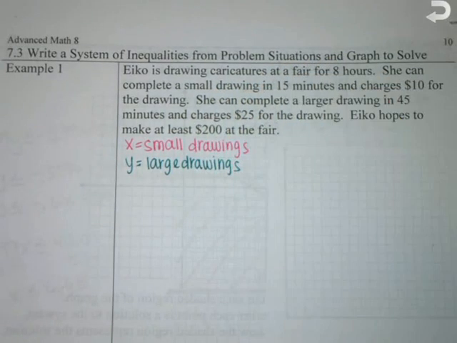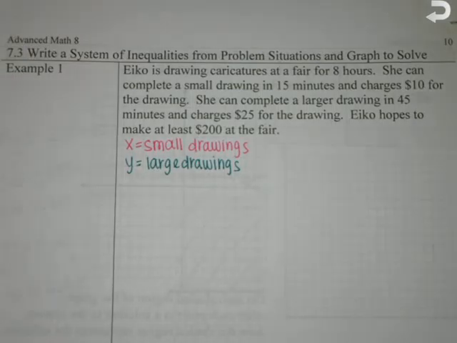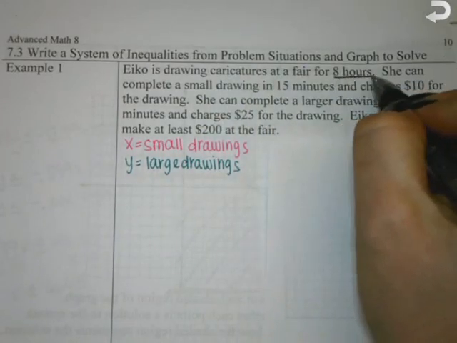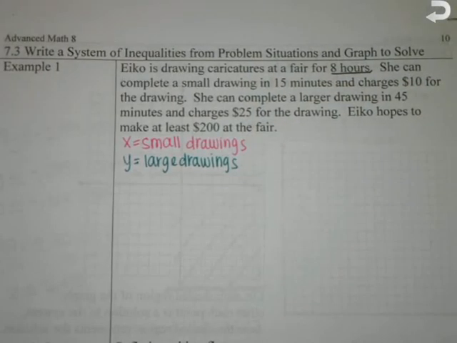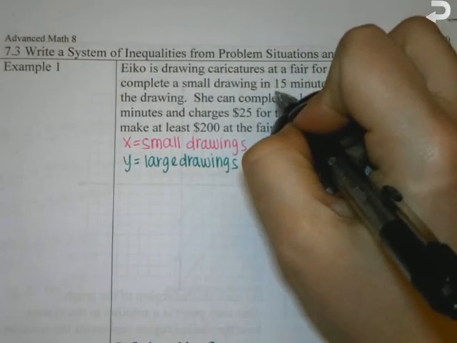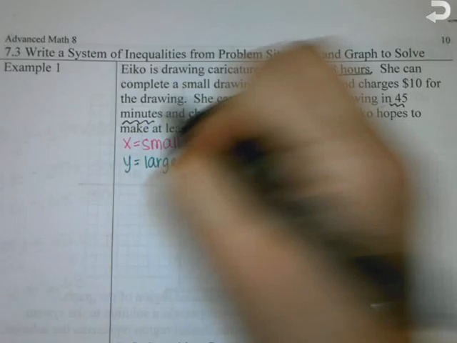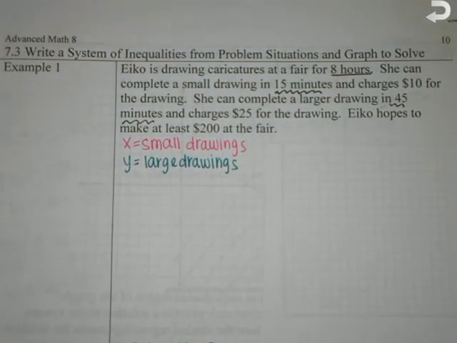Okay. All right, so let's take a look at what we have. I noticed that they're telling us that she works at the fair for 8 hours, but then what do you guys notice about the rest of the time? As in, it takes her 15 minutes to do small drawings and 45 minutes to do large drawings.